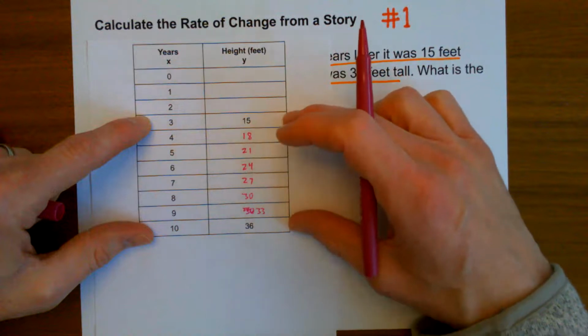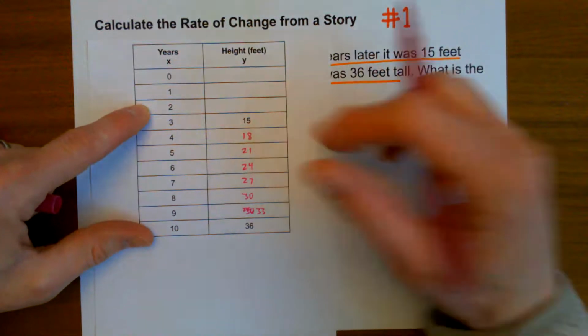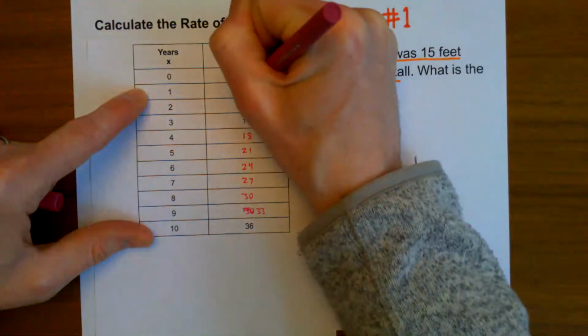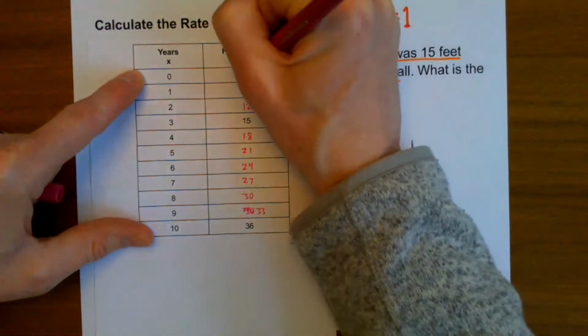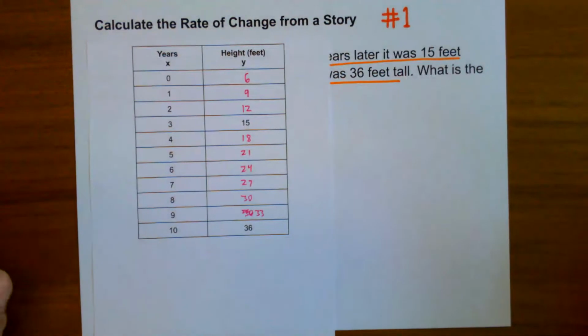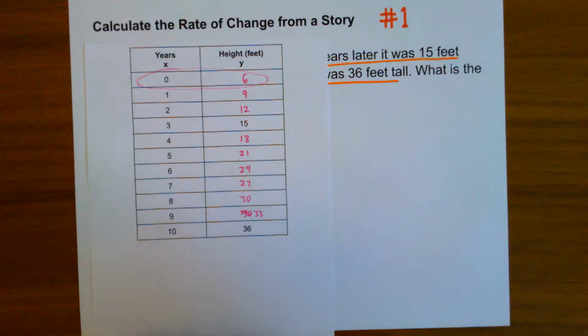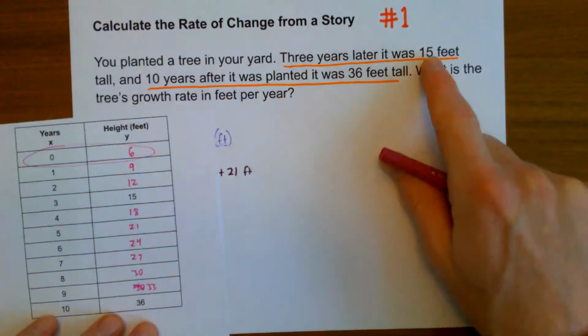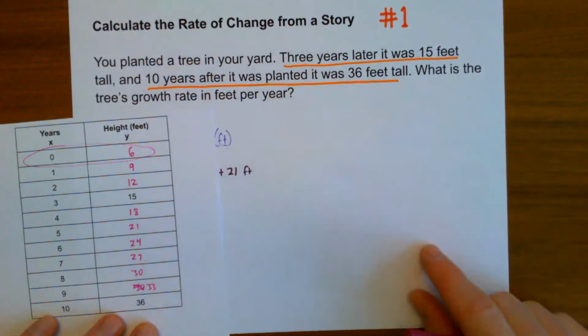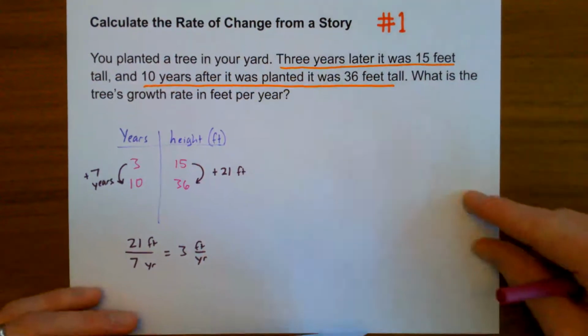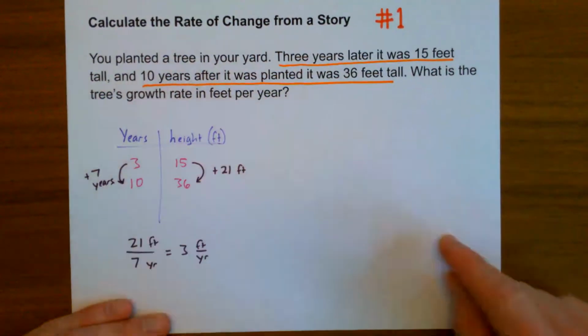If I were to back up a year, back up 3 feet, that takes me down to 12. Back up a year takes me down to 9 feet, and back up a year takes me down to 6 feet. And so there it is. It turns out that when we planted that tree, it must have been 6 feet tall, assuming that it was growing at a constant rate. So that's why we can't just take 15 feet divided by 3 to get a growth rate. We have to look at how the height changes as the years change.